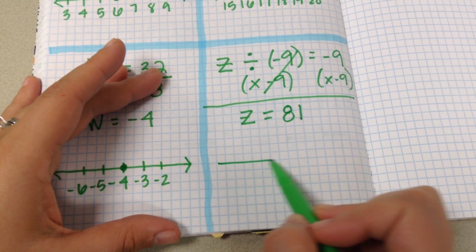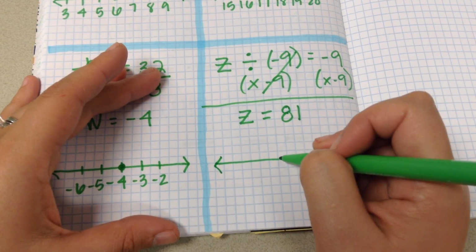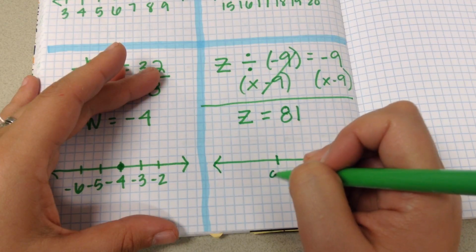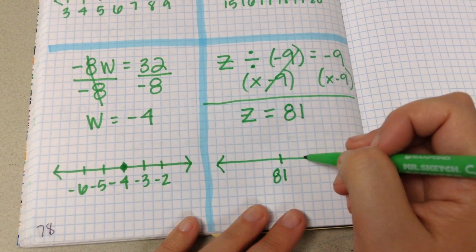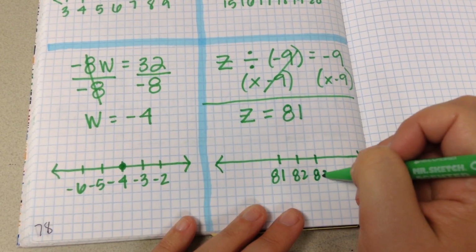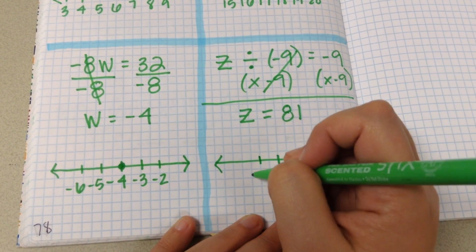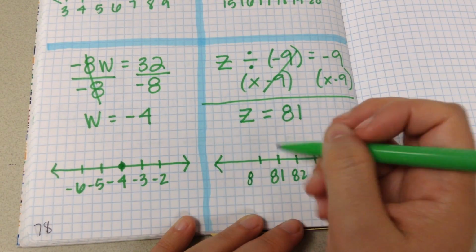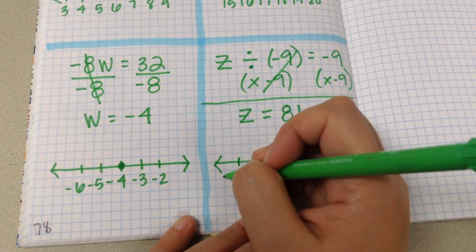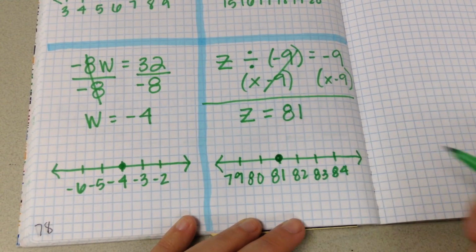Now we're going to draw our number line. And again, this is positive 81. So we're going to have 82 over here, 83, 84. And over here we have 80, 79. And we're going to put our point right there.